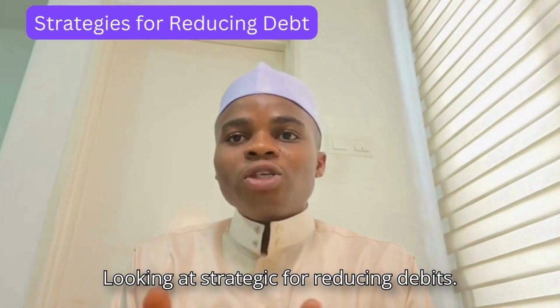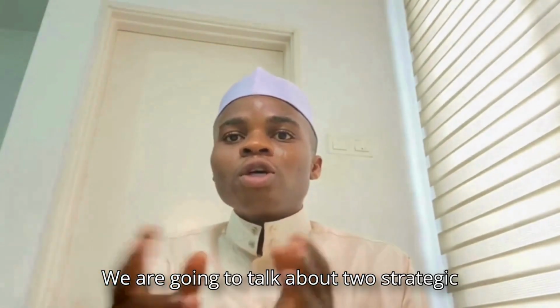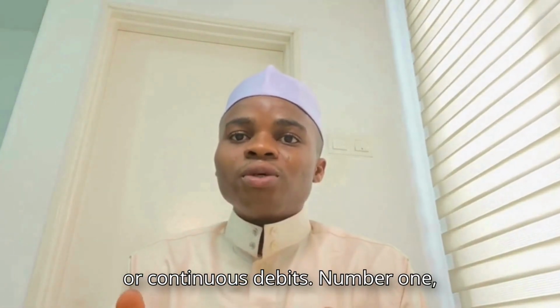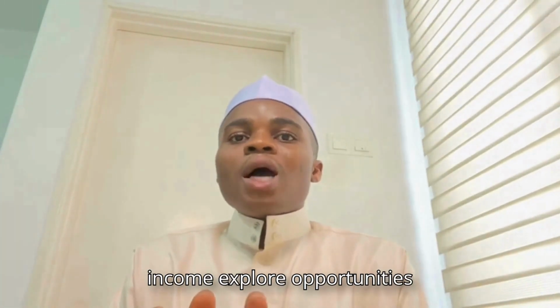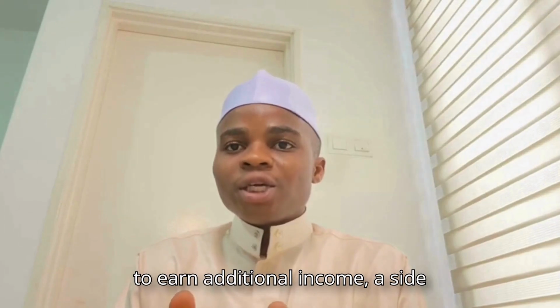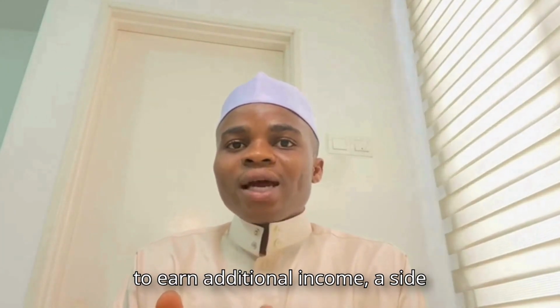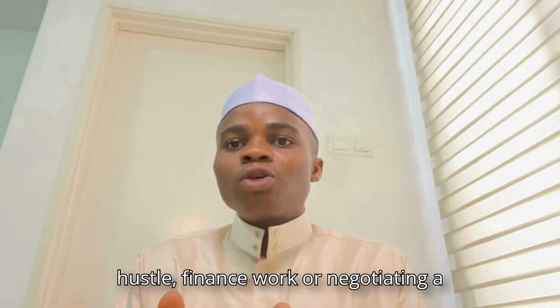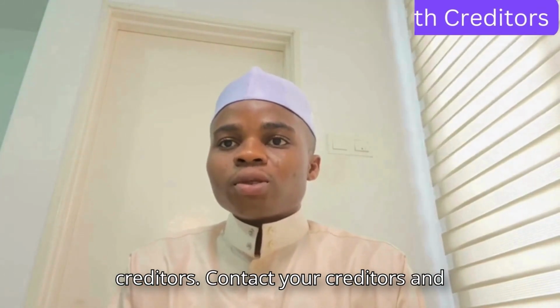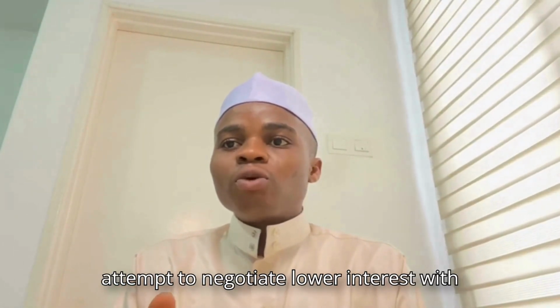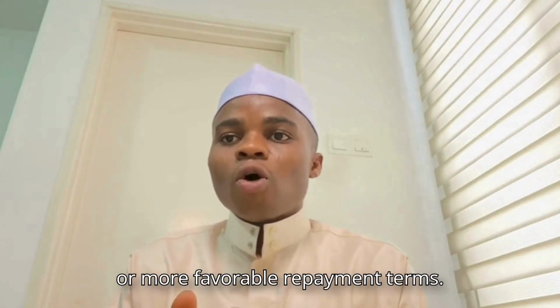Looking at strategies for reducing debts. We are going to talk about two strategies for reducing debts. Number one, increase income. Explore opportunities to earn additional income, such as a side hustle, freelance work, or negotiating a higher salary. Two, negotiating with creditors. Contact your creditors and attempt to negotiate lower interest rates or more favorable repayment terms.